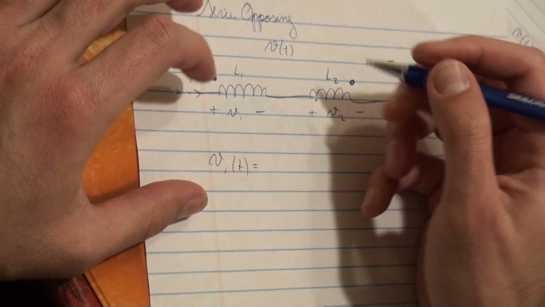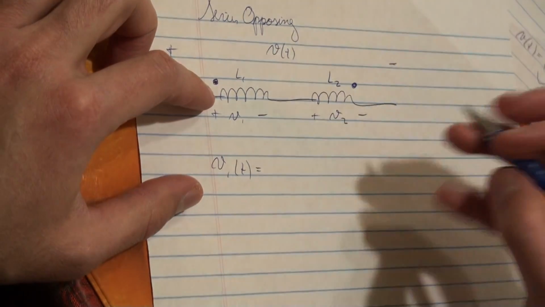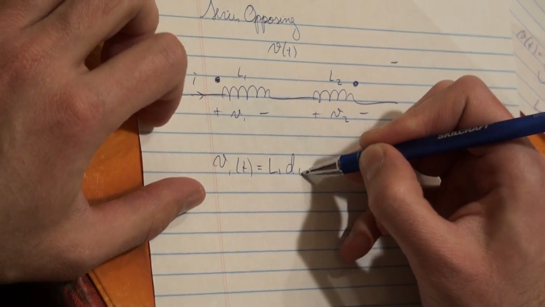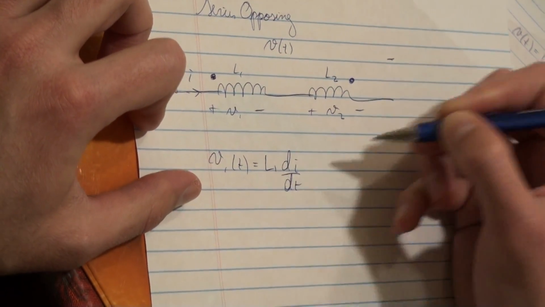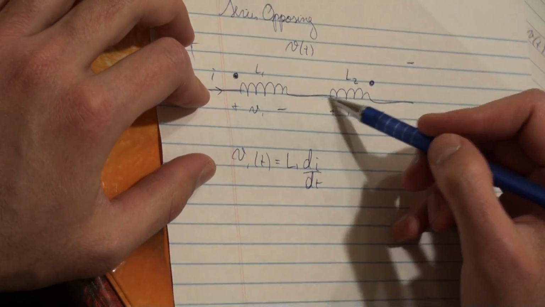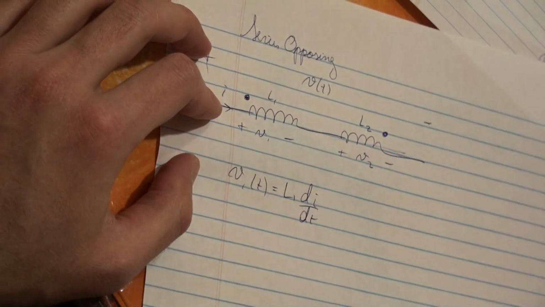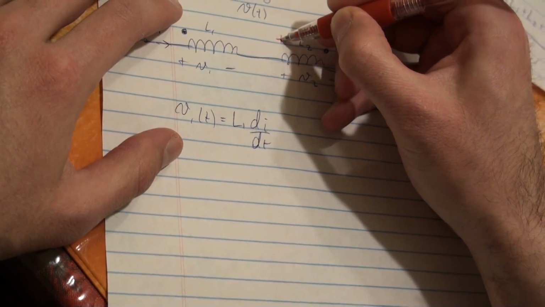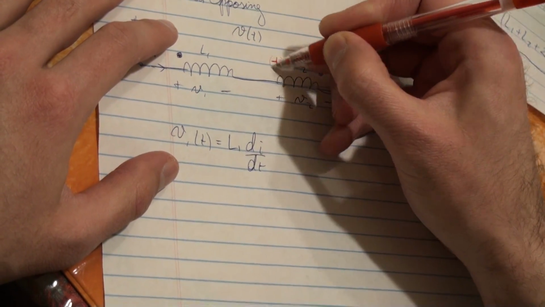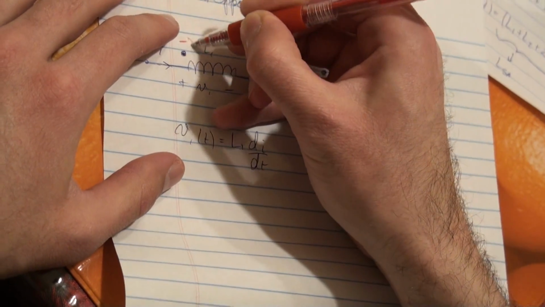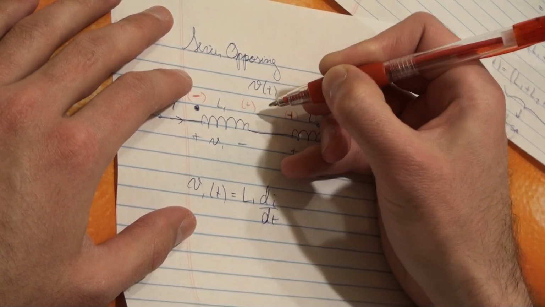V1 of t is the voltage across this inductor. So you're going to have self-inductance, which is L1 di/dt. But this same current is running through here. So it goes in plus like this, minus at the dot. So there's going to be a minus transferred here.